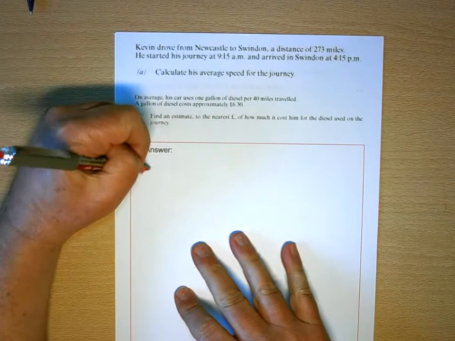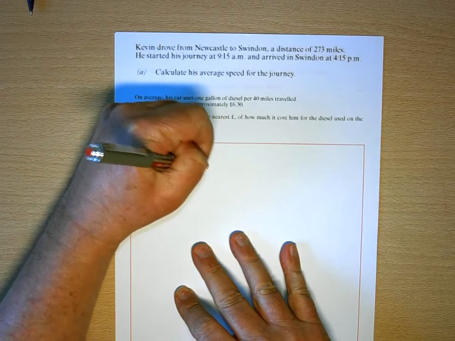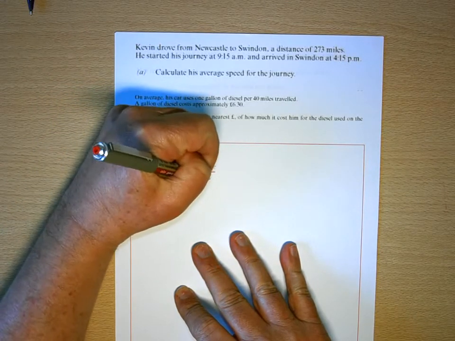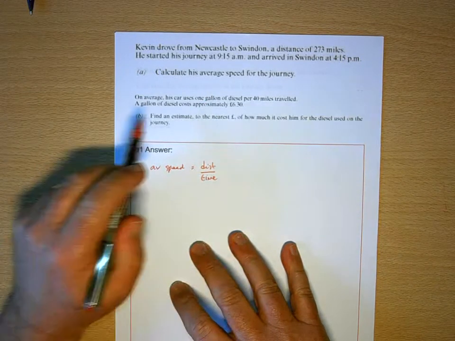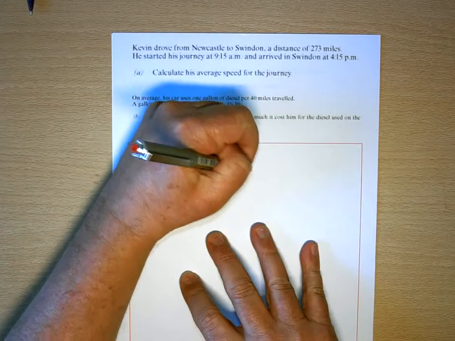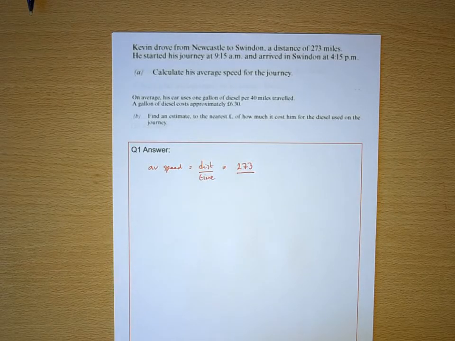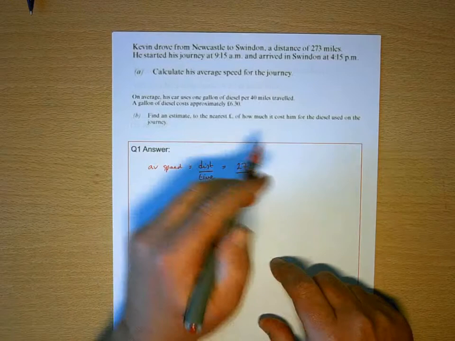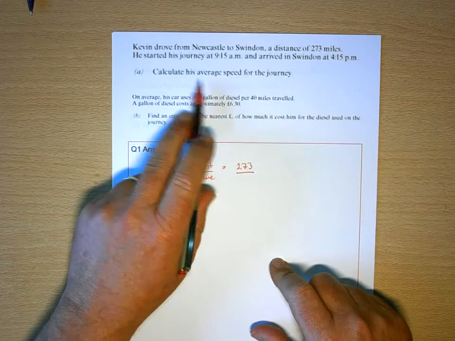So average speed is distance travelled over time taken. So the distance travelled is 273 miles. And the time taken, you're going from 9:15 in the morning until 4:15 in the evening, which is 16:15. So it's going to be 7 hours, yeah?